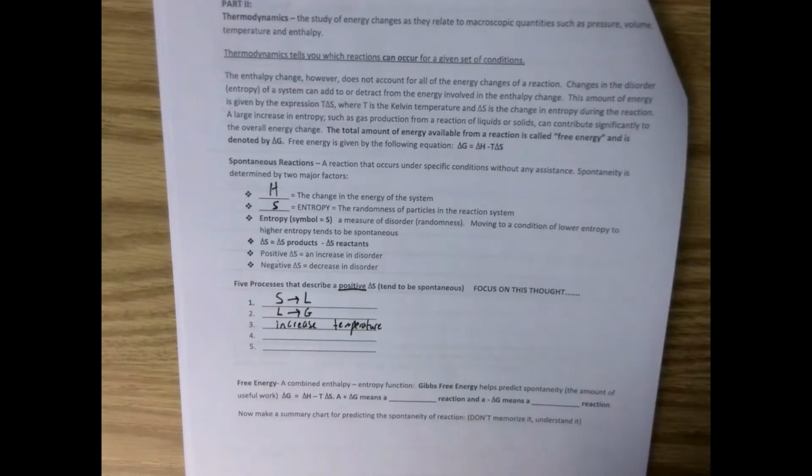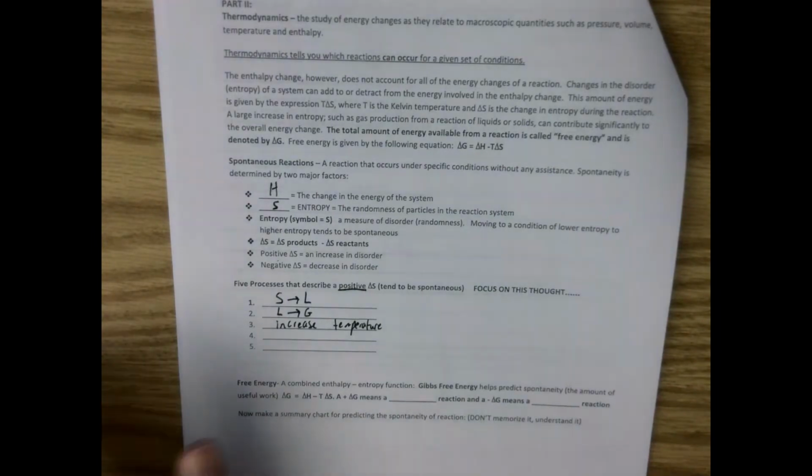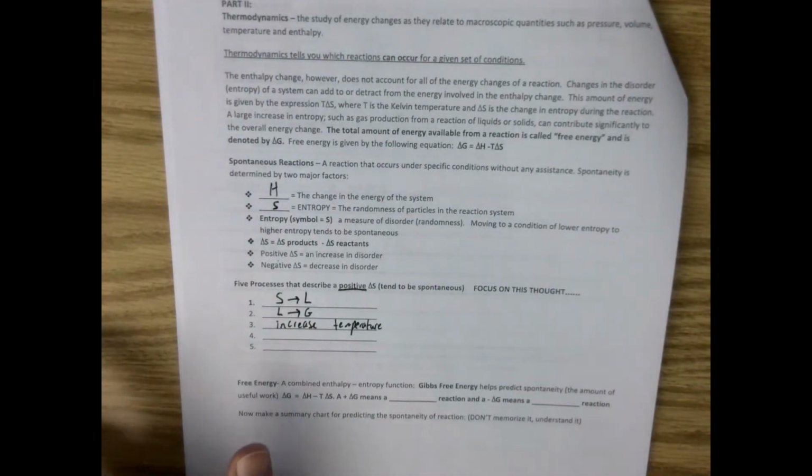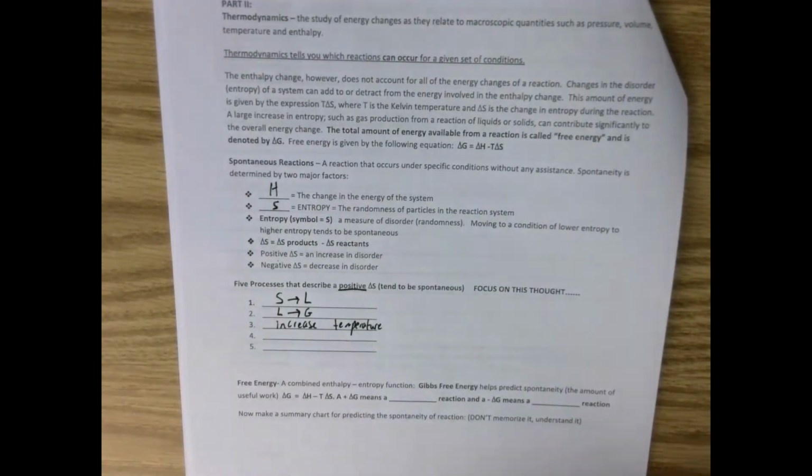Probably 2, okay? Because there's a big change in the way those particles behave from a liquid to a gas. If you go from a cold liquid to a warm liquid, they change, but not a whole lot. The most drastic change is from a liquid to a gas or a solid to a gas, okay? What else?